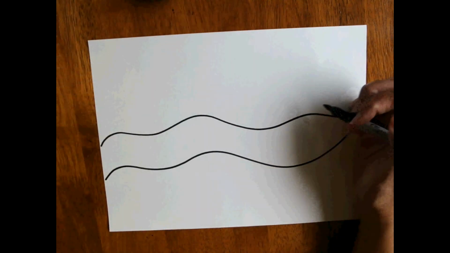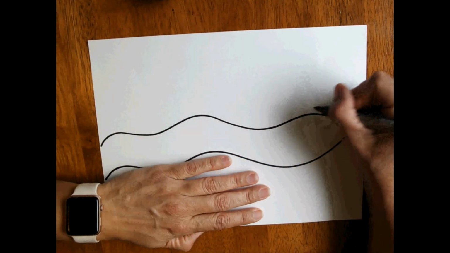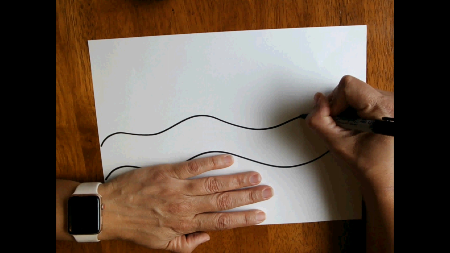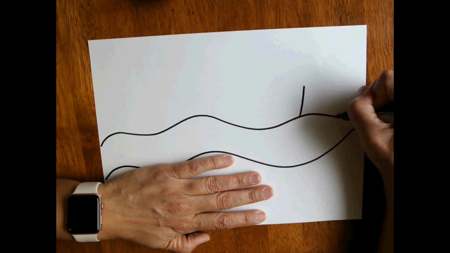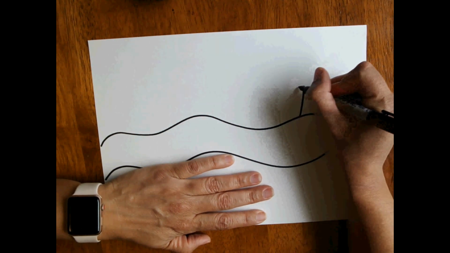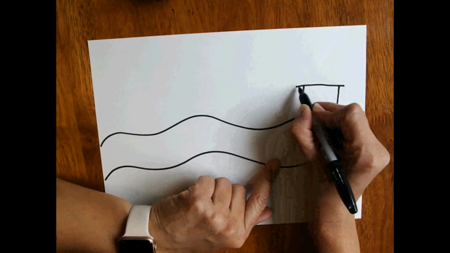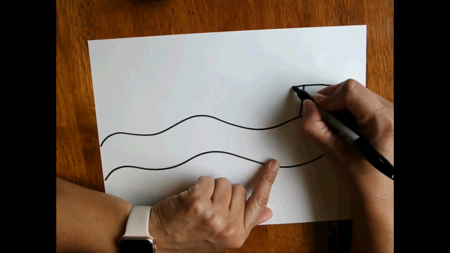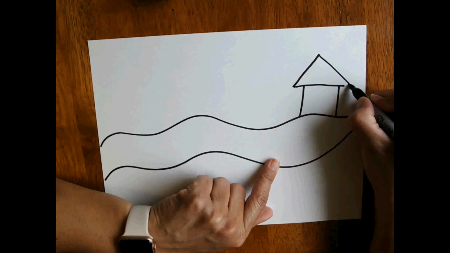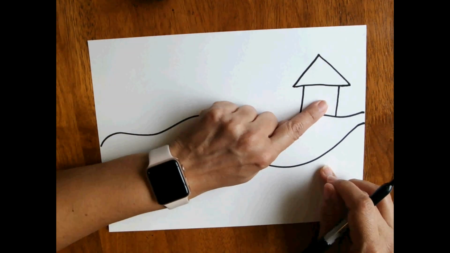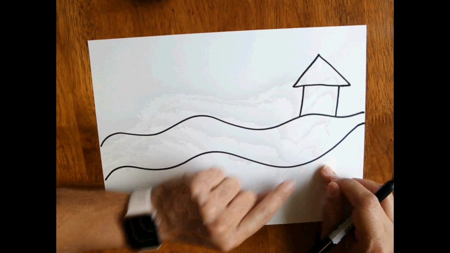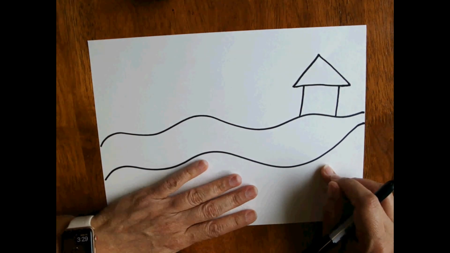I'm going to go different, and because you know different is good, being unique in your own special way, I'm going to draw it on the right side of my sheet of paper. And what I'm going to do is create a box, but extend that top line to create a triangle. So we have a square and we have a triangle to create our house.